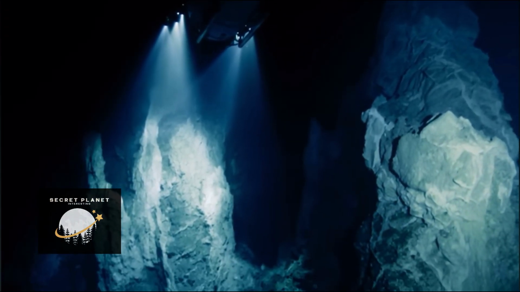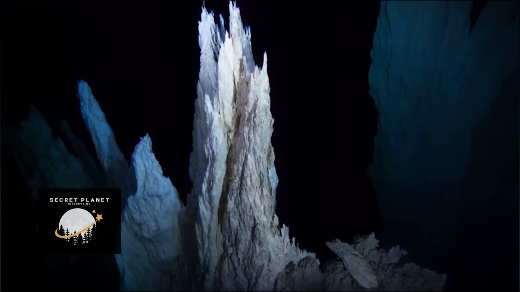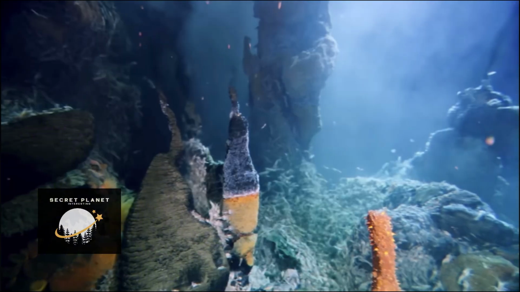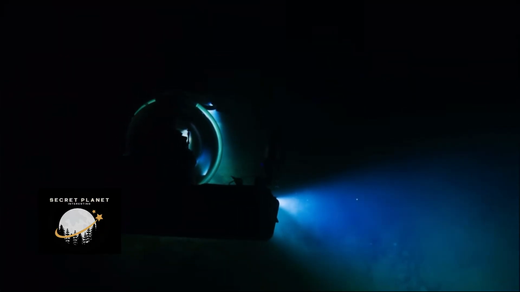Now we know that Jupiter's and Saturn's moons have deep seas, and if life can exist under such extreme conditions as on the bottom of our ocean, near hydrothermal vents, then certainly it can exist somewhere out there too, under kilometer-thick layers of ice on the bottom near similar hydrothermal vents.